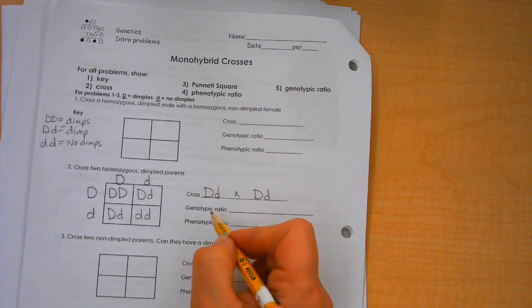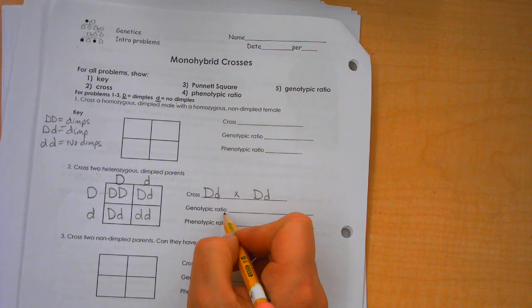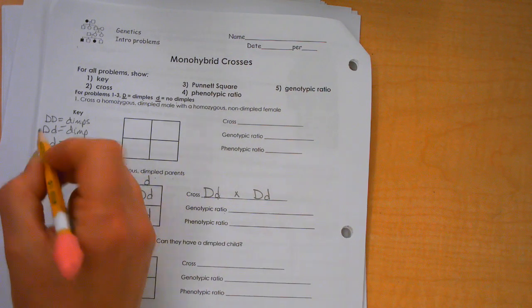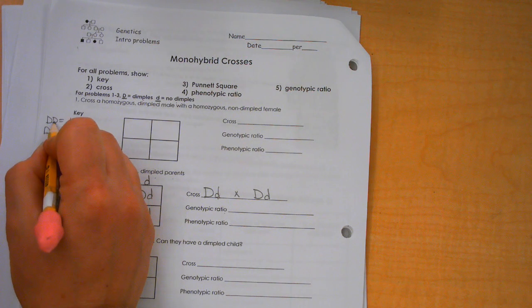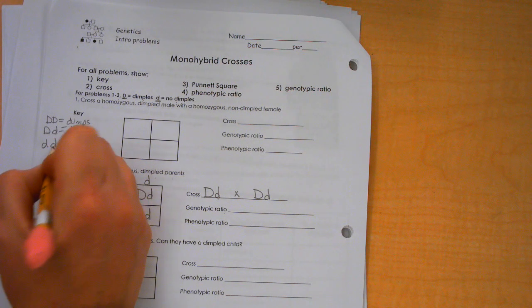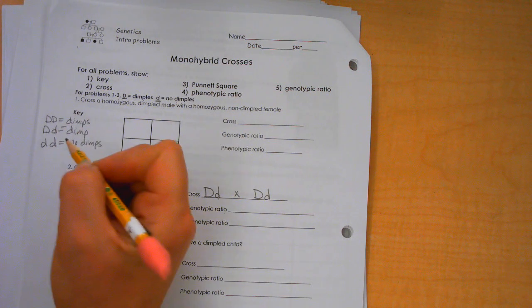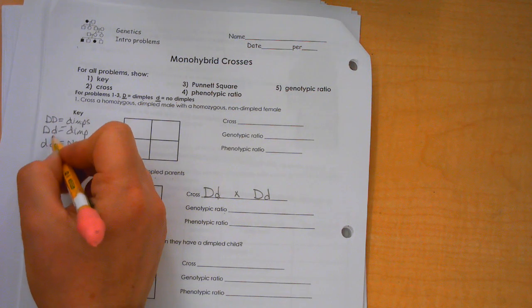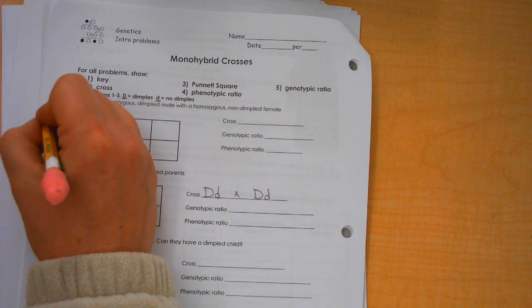To do the genotypic ratio, well, you look at the genotypes. Big D is one genotype, big D, little d is another genotype, and little d is the third genotype. So we're going to count how many of each of these genotypes.